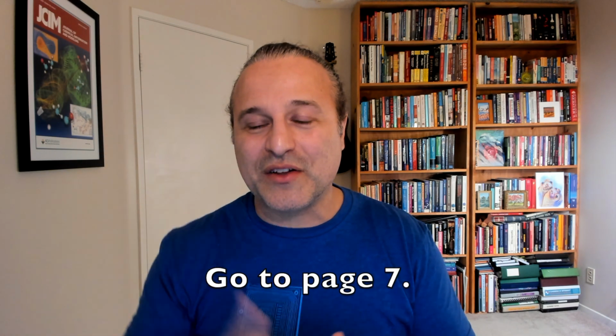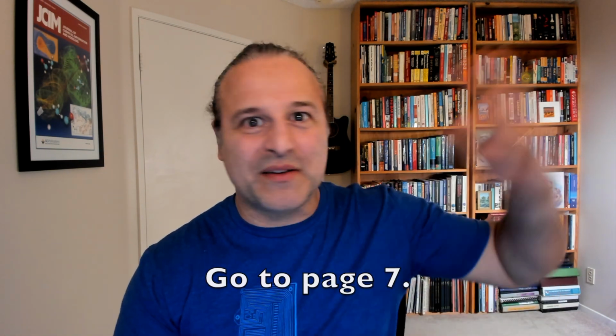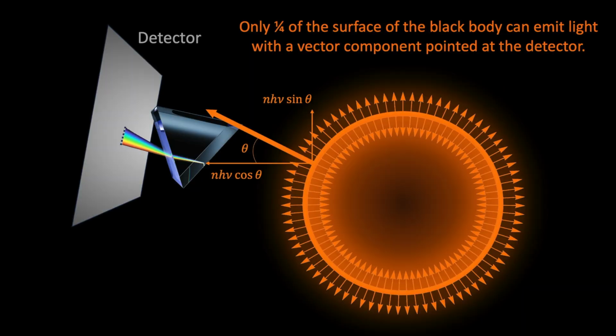If you have a particular oscillator that's about to emit its energy, it could go outwards, it could go inwards. So take a look at this image on the screen. I spent a bit of time on this thing. I actually really like this image. What this is intended to show you is that of the light leaving the different surfaces of this object, only a quarter of it actually has any chance of going towards the detector.